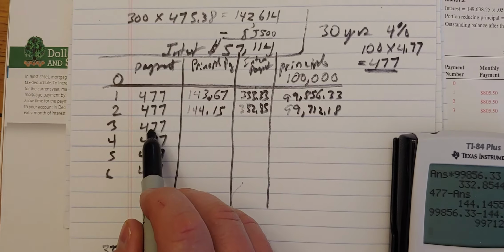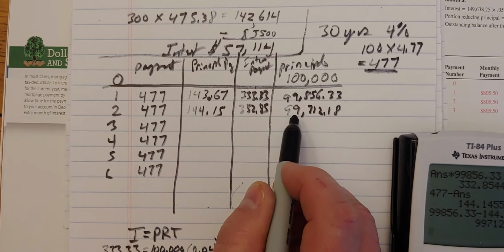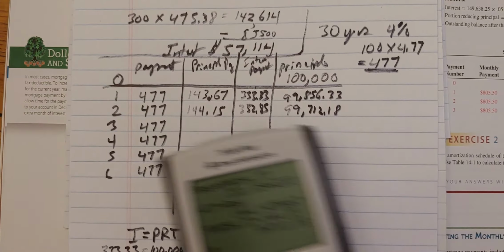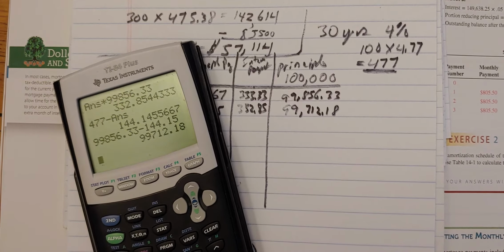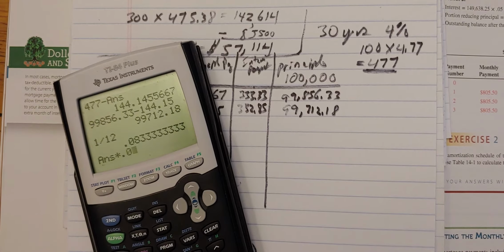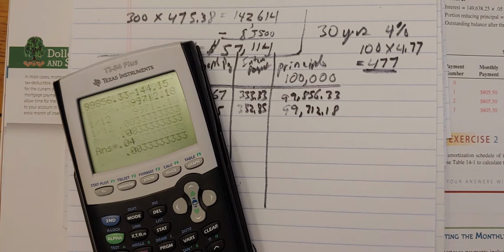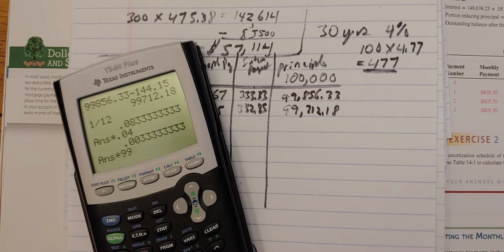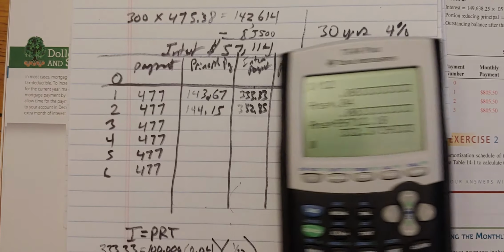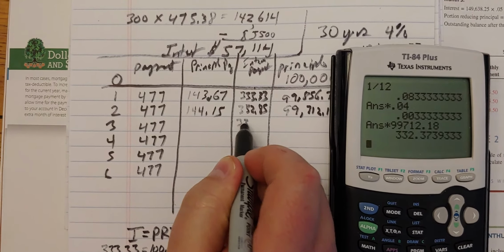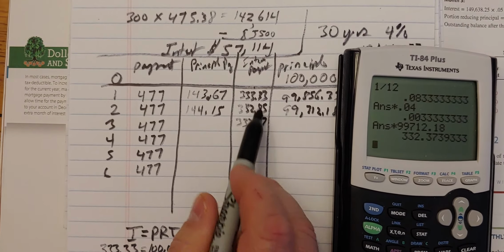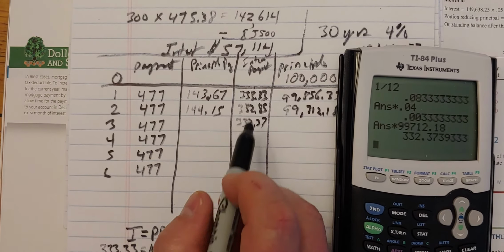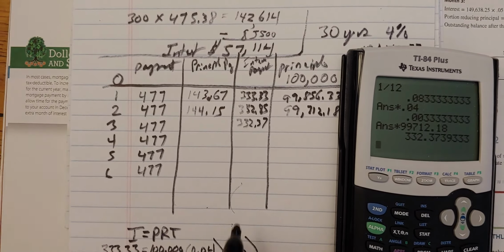So we know we're going to pay $477. We need to figure the interest for the next month. So now the principal is $99,712.18. So we need to do 1/12 times 0.04 times the new principal of $99,712.18. So that's $332.37. So you notice it's only going down like 50 cents. But this will continue to get bigger. It'll be bigger than 50 cents the further down you get.